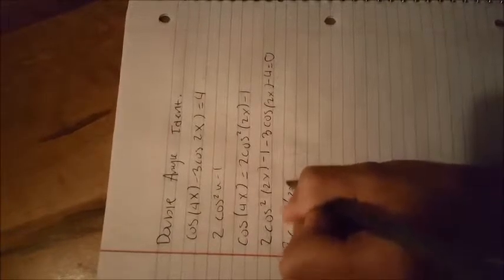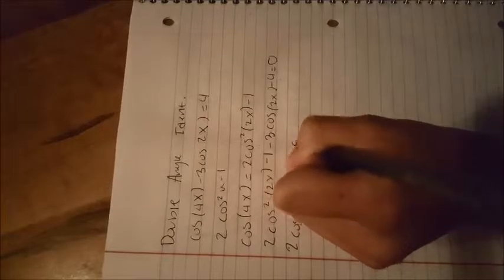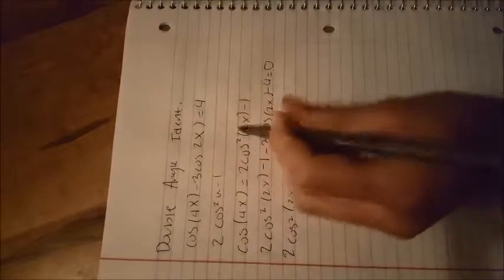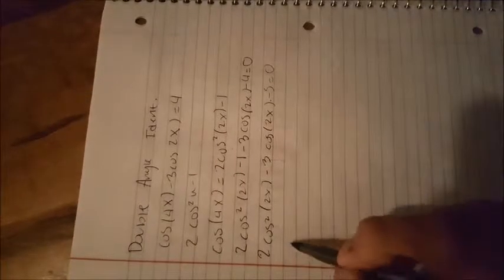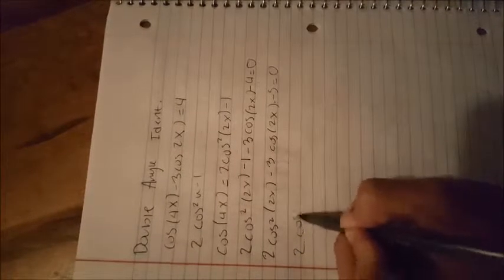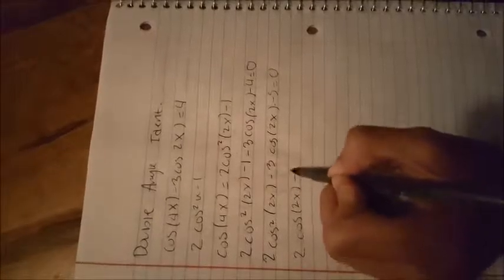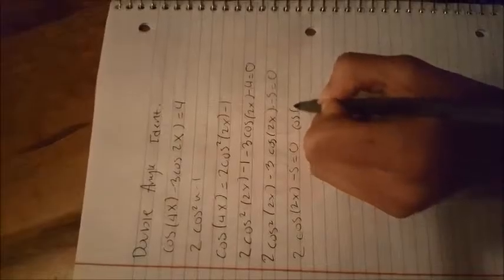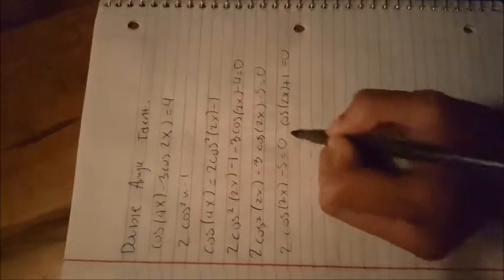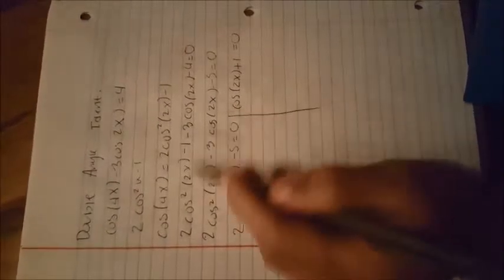So then you get 2 cos squared 2x minus 3 cos 2x minus 5 is equal to 0. And after that, you factor and set both of them equal to 0. So you have 2 cos 2x minus 5 equals 0, and cos 2x plus 1 is equal to 0. And then you solve for both.